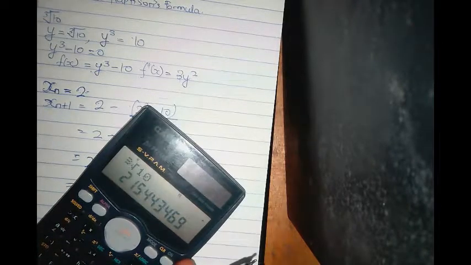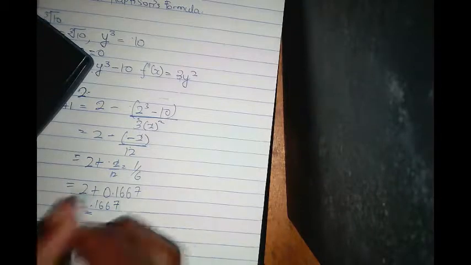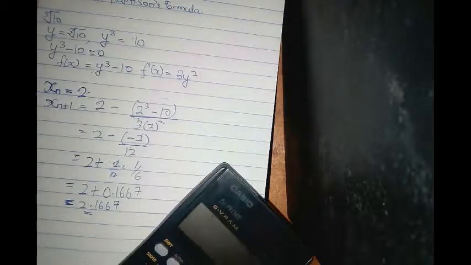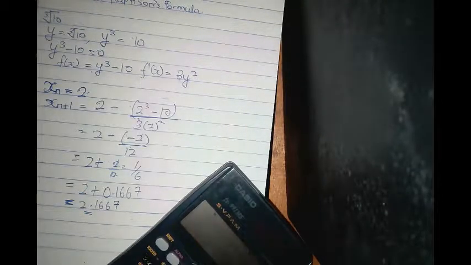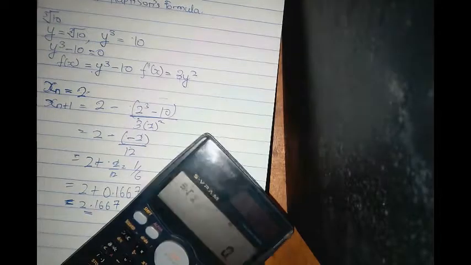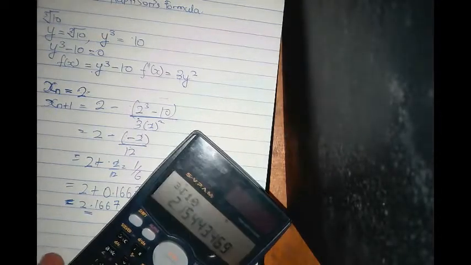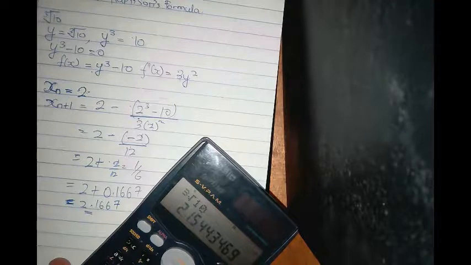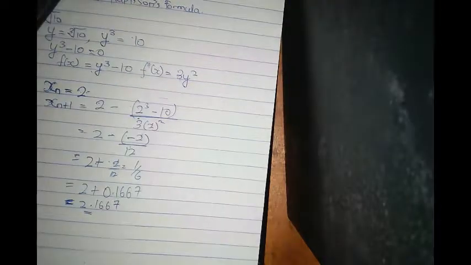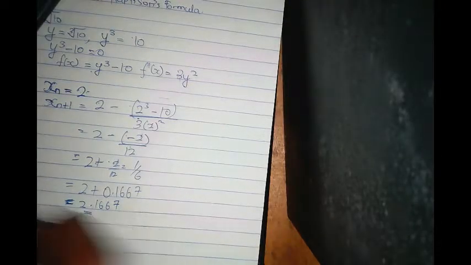The cube root of 10 is approximately 2.1544, so we know we are on track. There's only a small difference here. Let's do that one more time to get a much closer approximation.